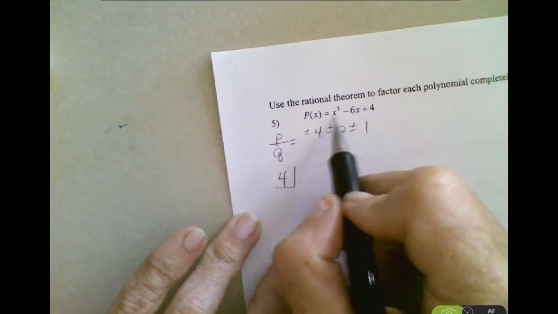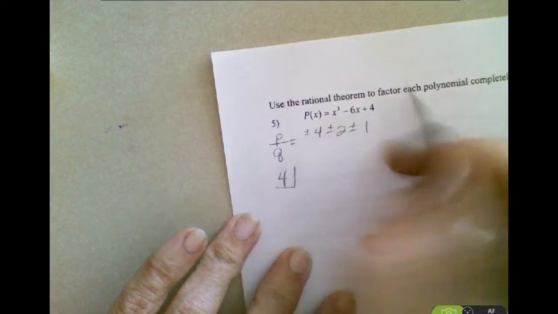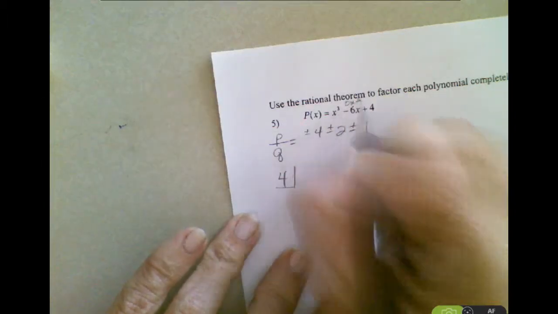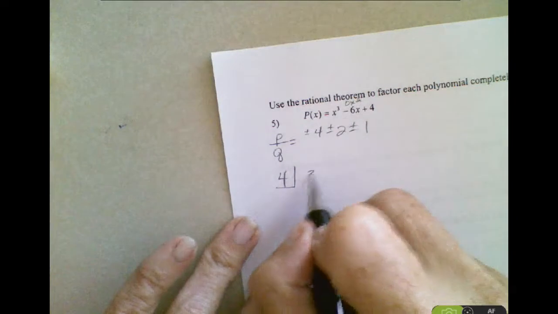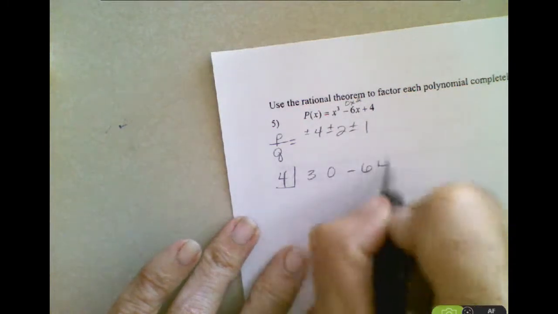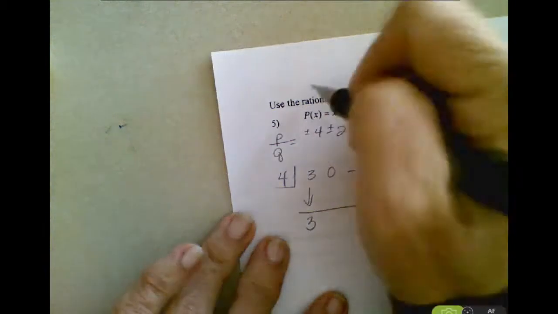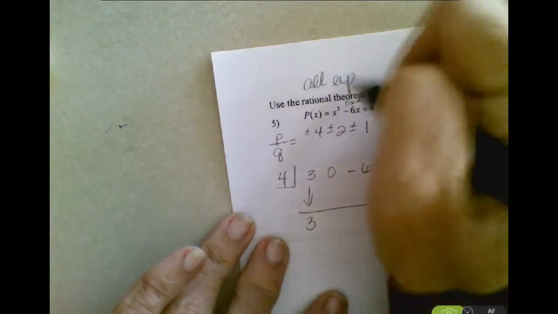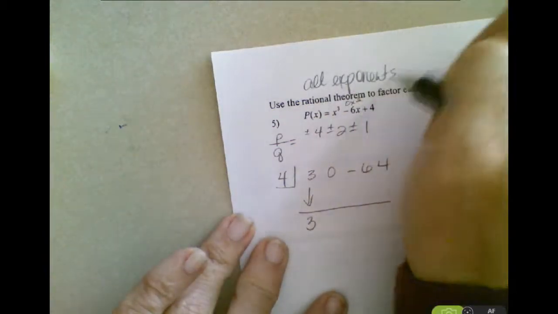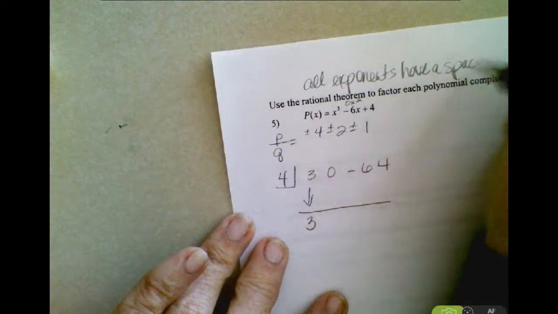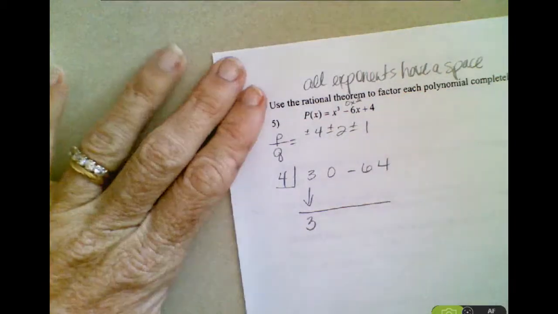Now, the problem is I do not have all of my exponents accounted for. I have 3, I don't have a 2, so I need to add in 0x squared. So I have 3, 0, -6, and 4. Make sure with synthetic division that all exponents have a space. Be really sure of that before you go through all the work of rational root theorem, okay?